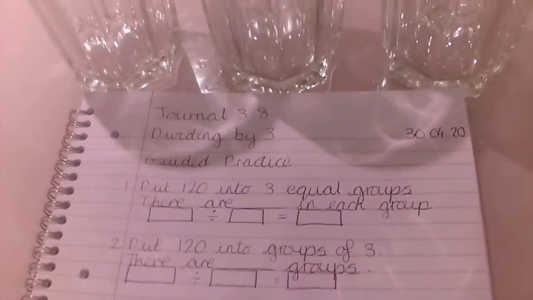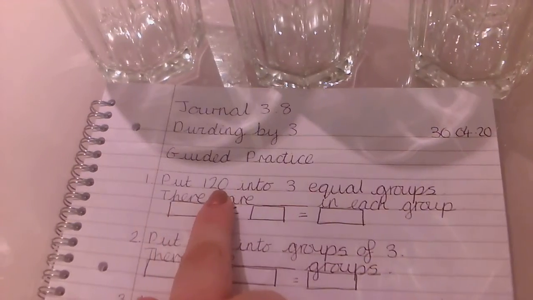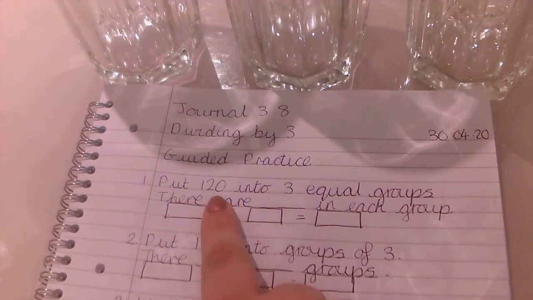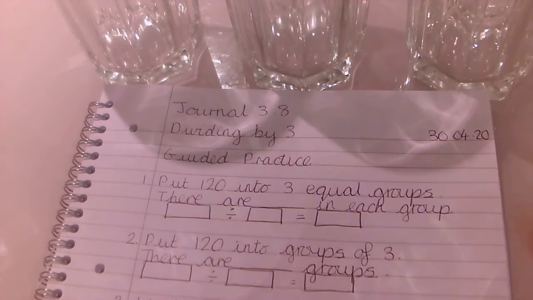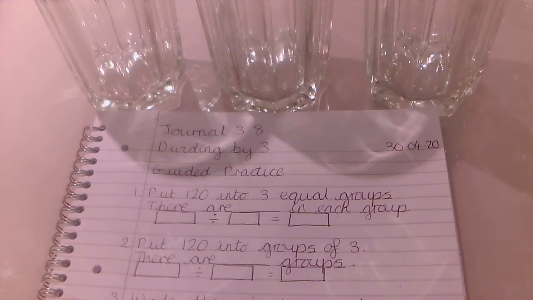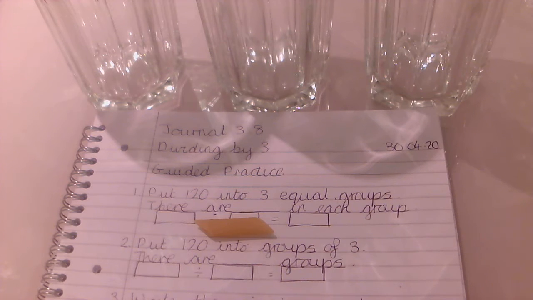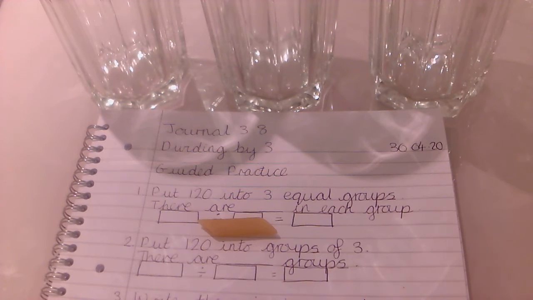Now, the first question says, put 120 into 3 equal groups. That might seem a bit scary because it says 120. I'm going to use pasta to help me. I'm not going to count out 120. What I'm going to do is pretend each pasta is worth 10. How many pastas will I need if one pasta is worth 10?